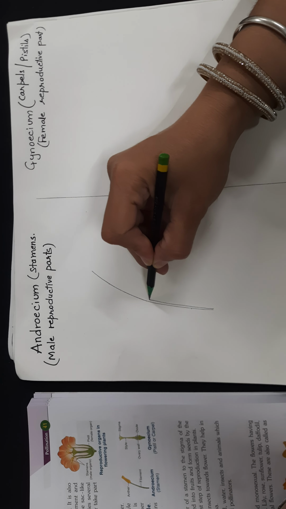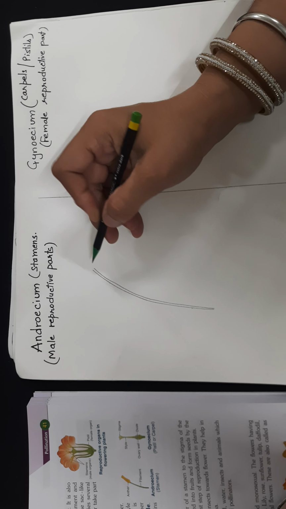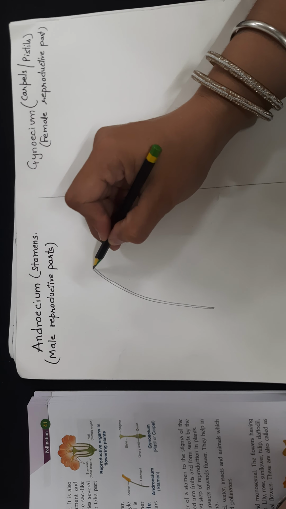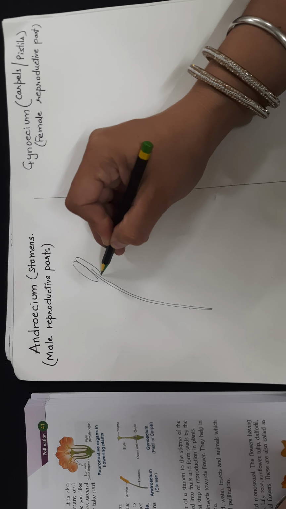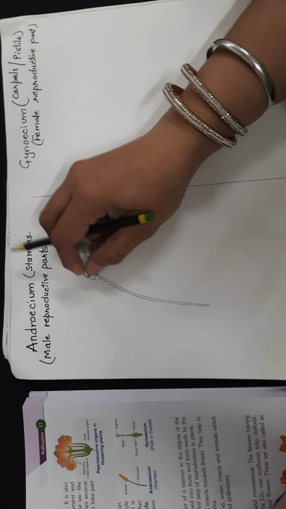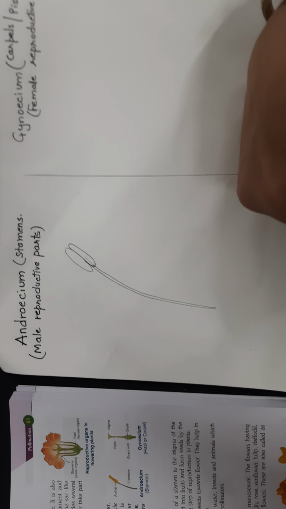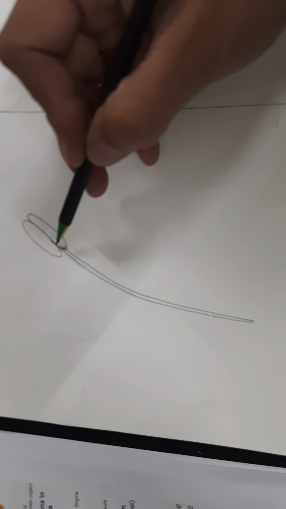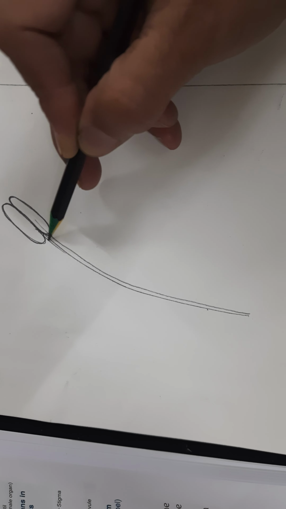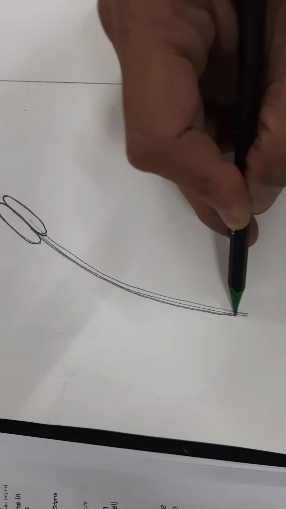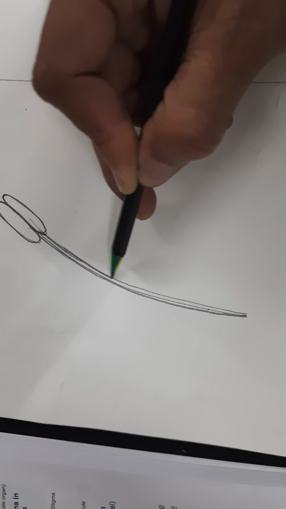Filament is a stalk on which the anther lobes are attached. So we will draw the filament and then we will draw the bilobed anther on it. Look here, bilobed anther. Okay, now see very clearly, this is a bilobed anther. So this is the filament which is coming out from the anther lobe.